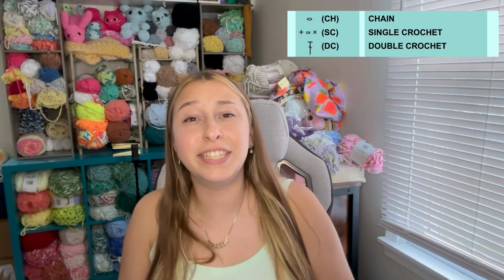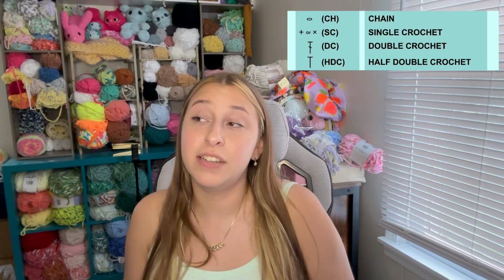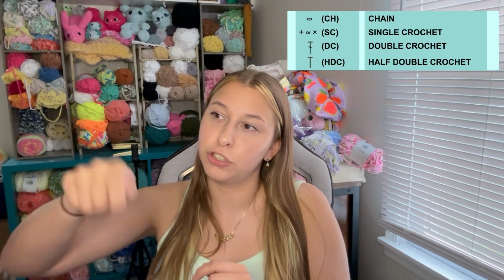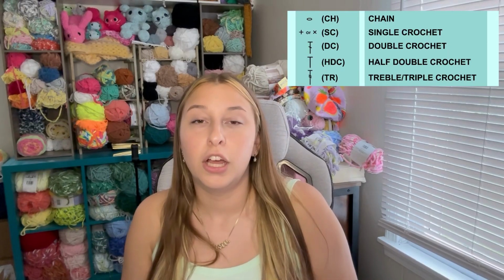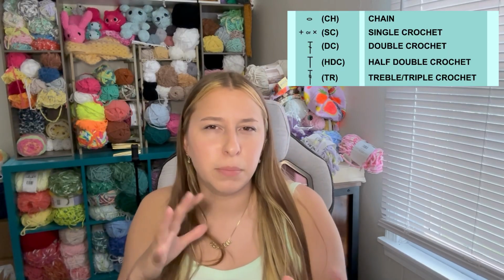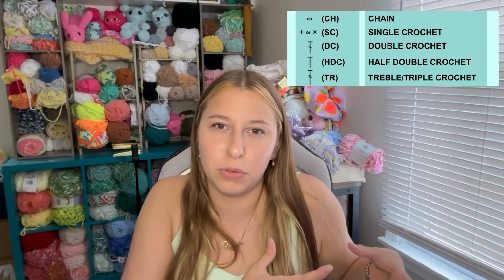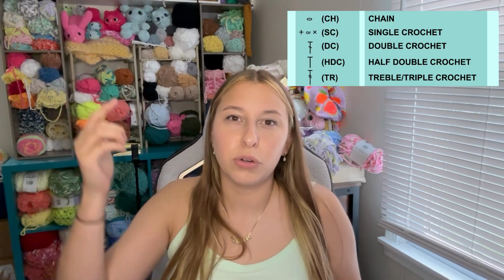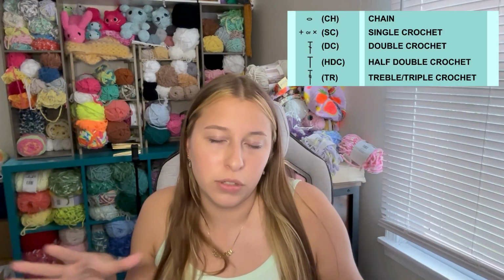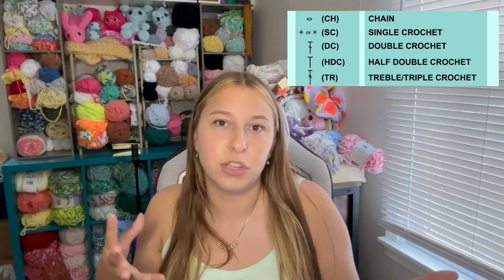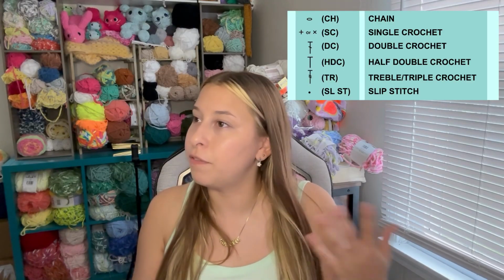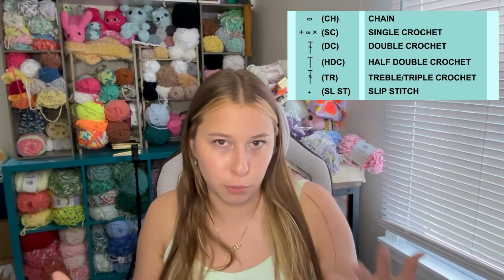So first off, you have chain. It's just CH, nice, simple, easy. SC is single crochet. DC is double crochet. HDC is a half double crochet, where you have to have an extra loop on your yarn before you start your stitch. A treble crochet or a triple crochet, some people call it both. I usually call it a triple, I feel like, but it's most commonly known as a treble crochet. It's basically just a 3-stacked crochet. Again, you can find tutorials out there for those, but I do use those in some of my patterns as well. A slip stitch, often found right before you fasten off your project.